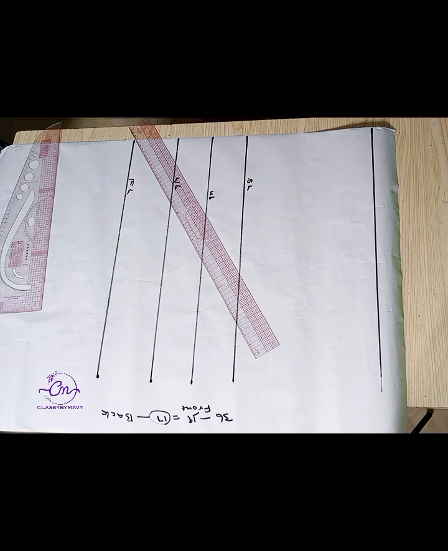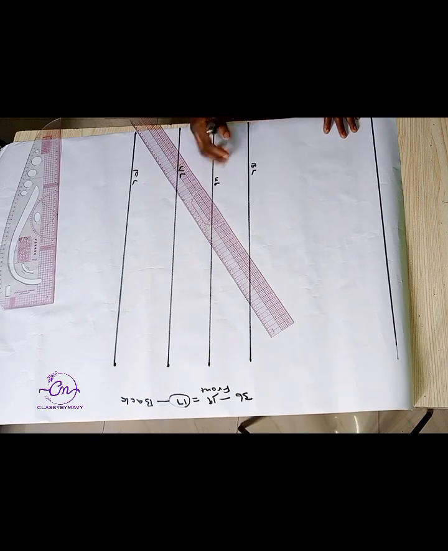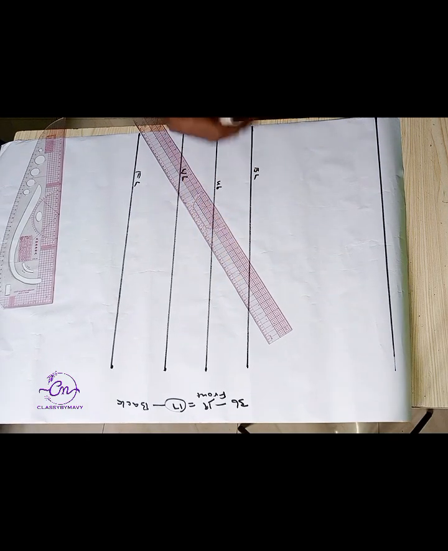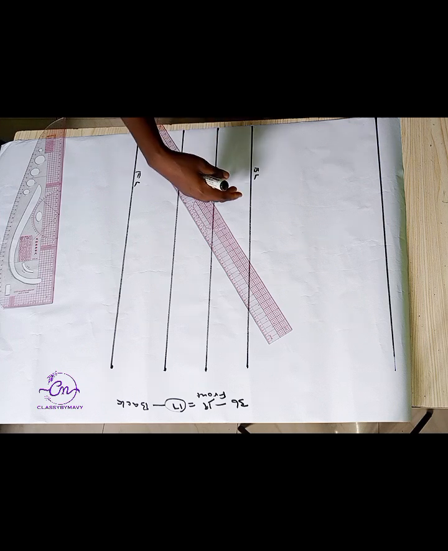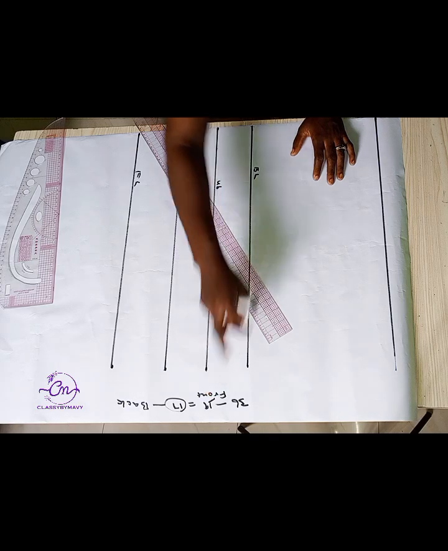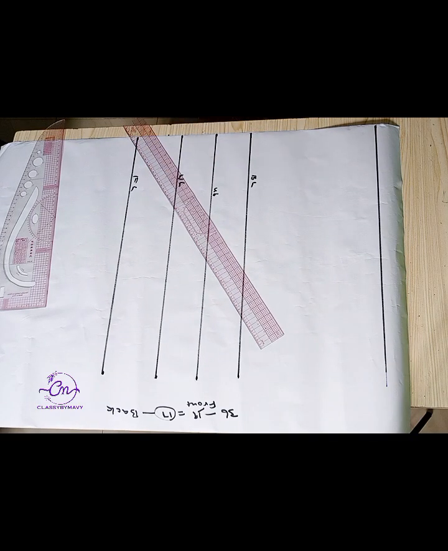So my back bust is 17, my front bust is 19. Mind you, I measured the bust circumference first, which is 36, and then I measured my across bust from one underarm to the other, passing across the bust. That's how you get these measurements. Okay, so that's what I'll be using as my bust measurement.